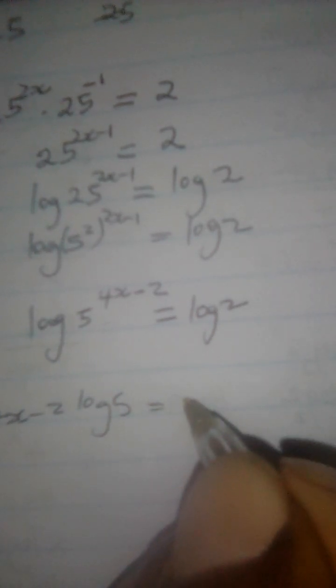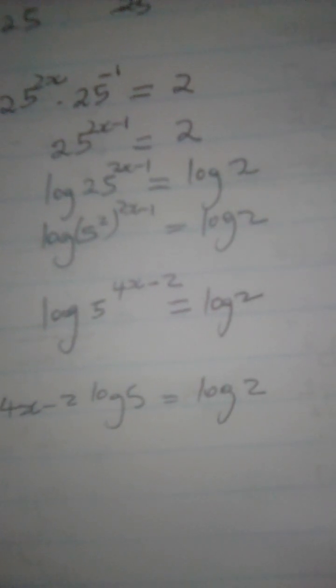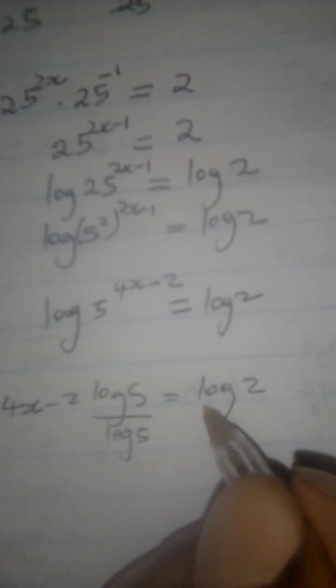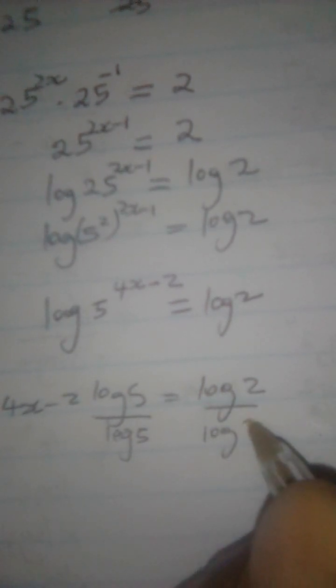So the next step, we have to solve this because we are looking for x. 4x minus 2 log 5 is equal to log 2. Now, what am I going to do? I'm going to divide both sides by log 5. Divide by log 5 and divide by log 5.